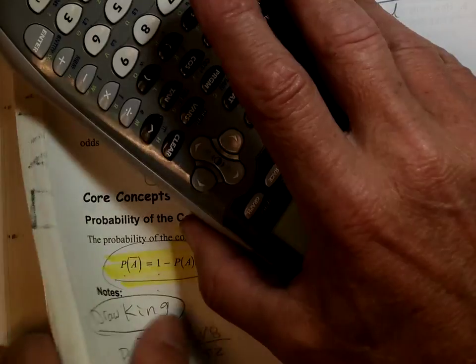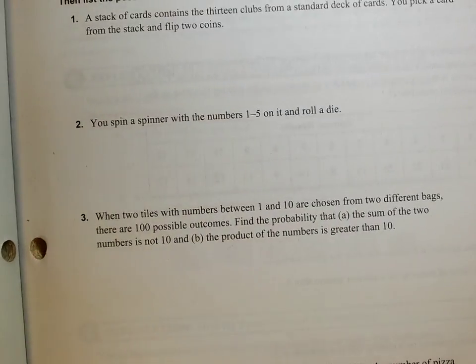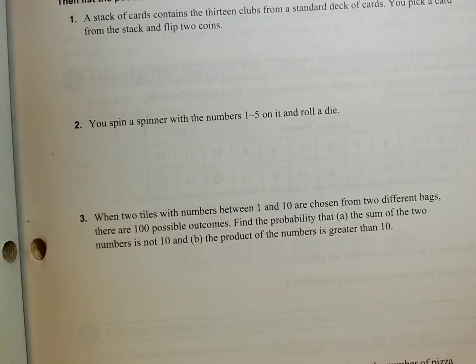Now, let's look at the next page, all right? Let me find a pen here. All right. So, let's take a look at this.